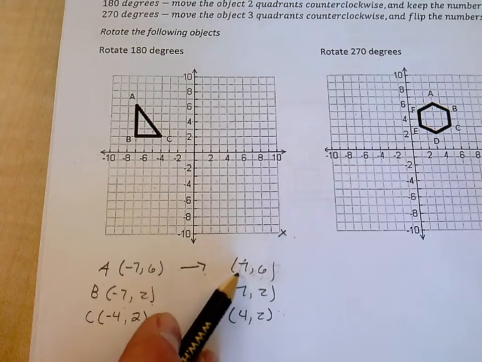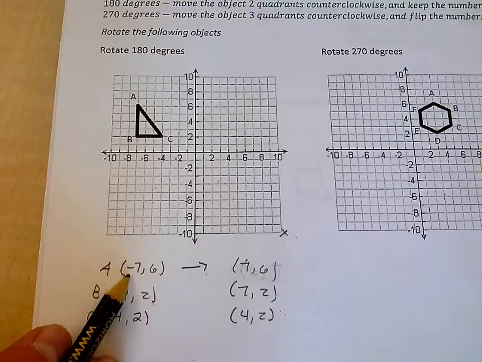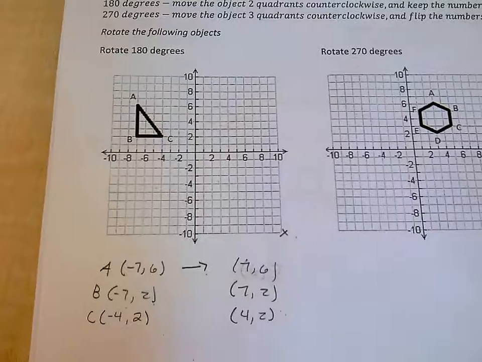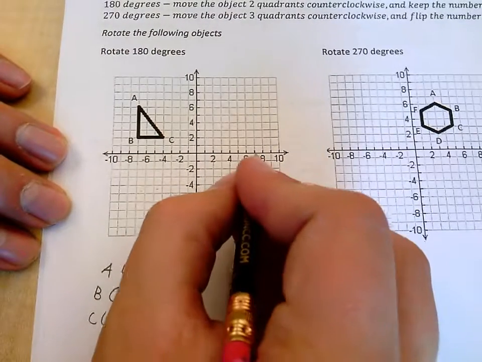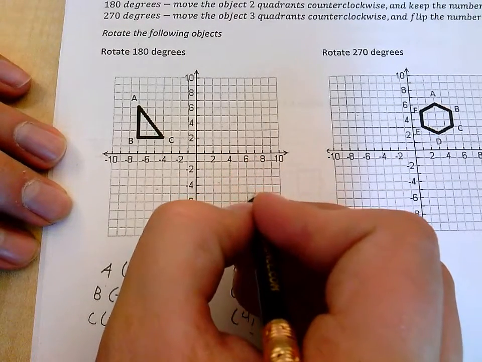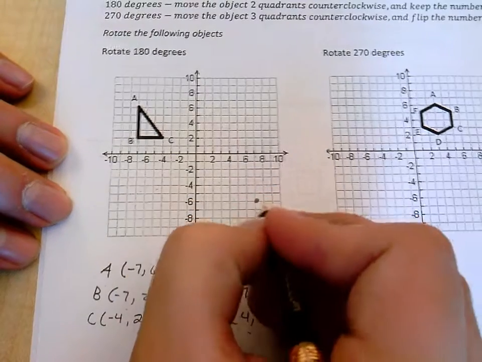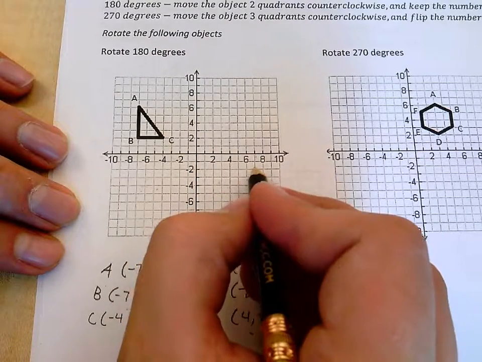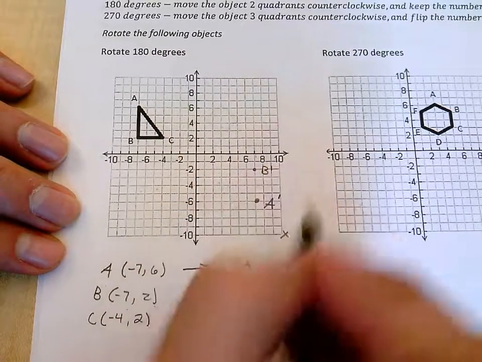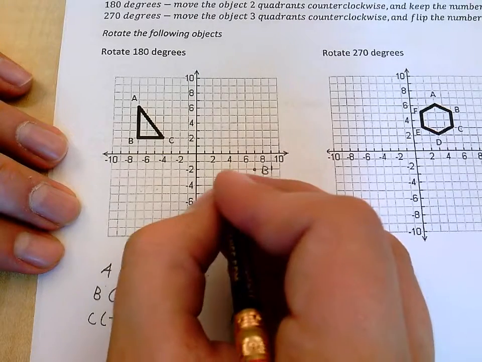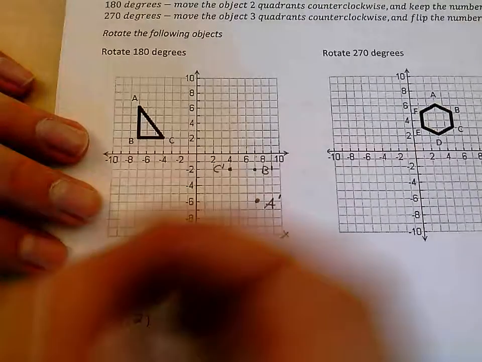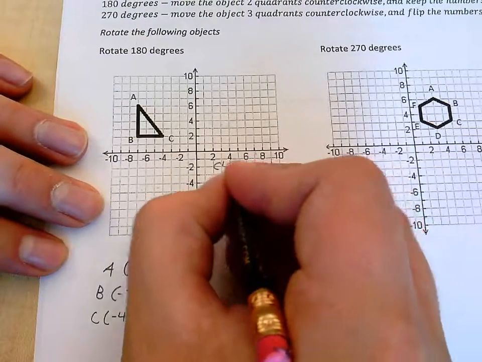So our first point, since we're keeping the numbers the same, is going to be 7, 6. I know it says negative 7 right here, but we're going to pretend all of these numbers are positive as well. So I'm going to go to 7 and go down to 6. I'm going to put a little point. I'm going to call it A prime. Next one will be 7, 2. This one will be B prime. And then 4, 2. This would be C prime. Okay? You connect your lines.